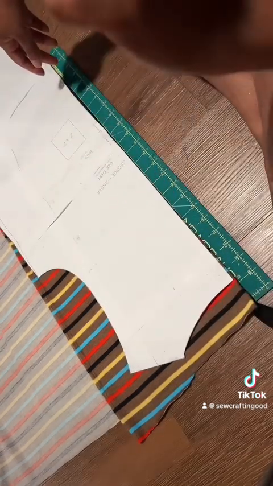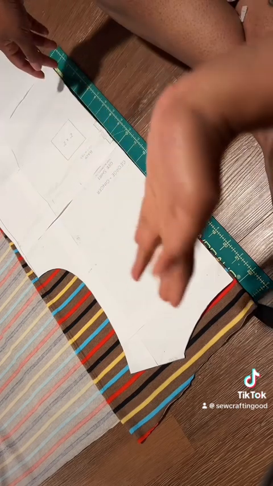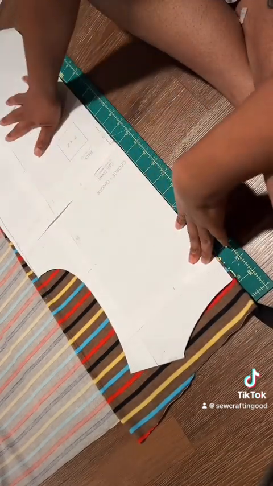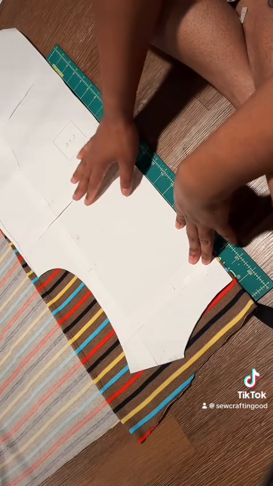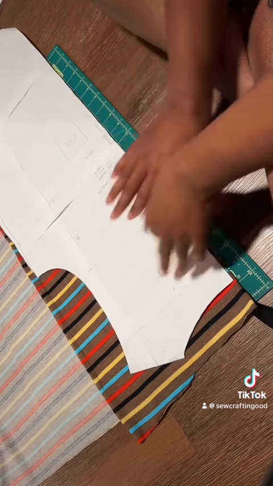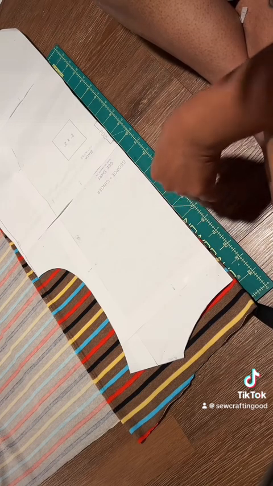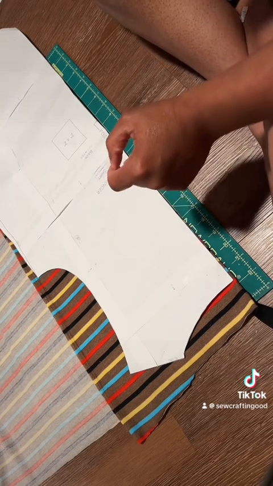She's also here on TikTok, but I don't know if she posted the code on her TikTok channel. But anyways, you can get this pattern for free. I really like it because it gives you a great fit. The sizes go from kids all the way up to, I want to say, 5XL. She's really inclusive with her sizes.